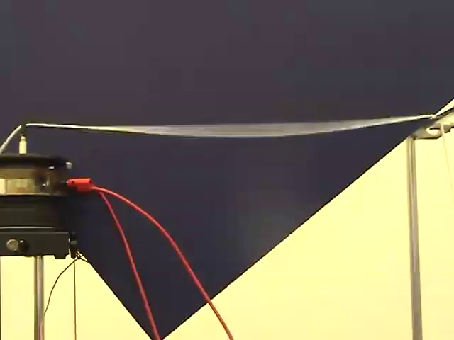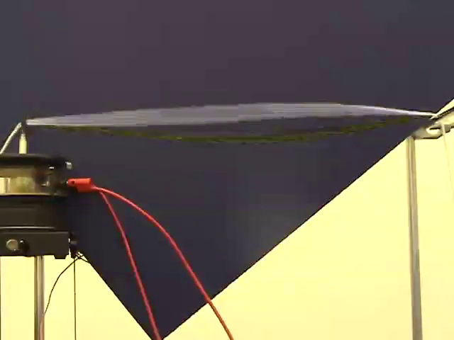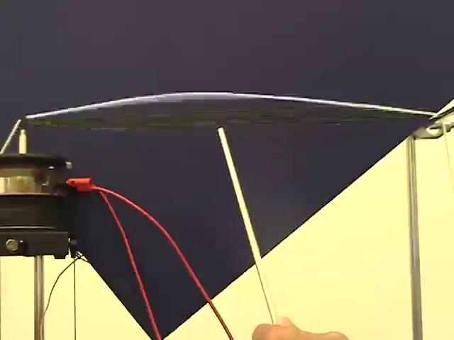Do you see the string vibrating in one loop now? There is one segment. That means you have, look at the antinode.